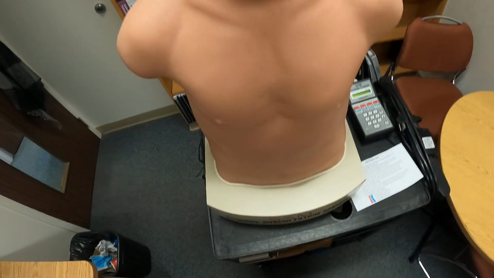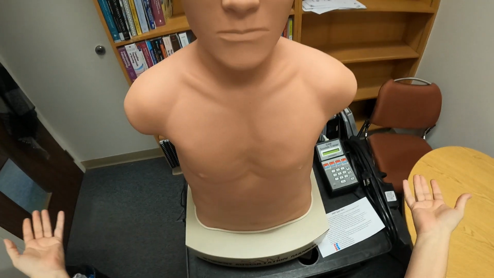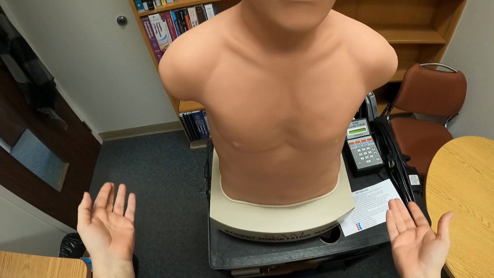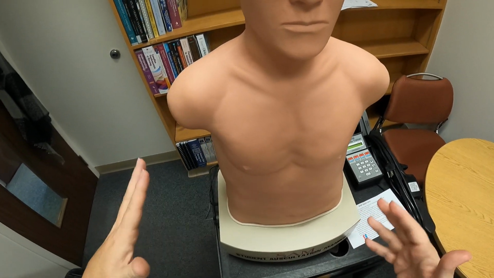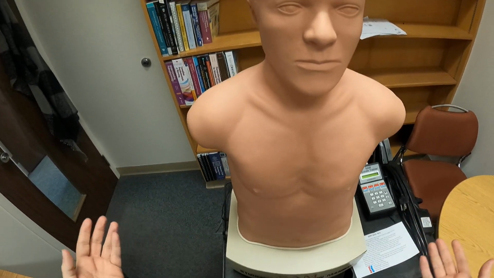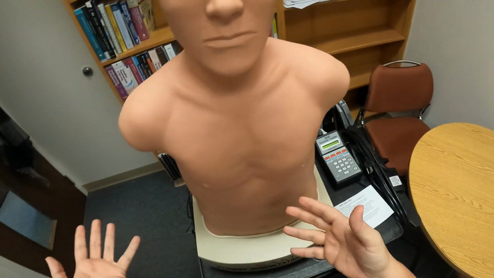So I'm listening to see how their breath coming in and how their breath going out sounds. I'm listening for any abnormal sounds when I'm doing that. I'm listening in different lobes of the lungs.